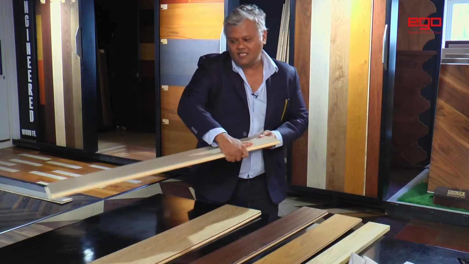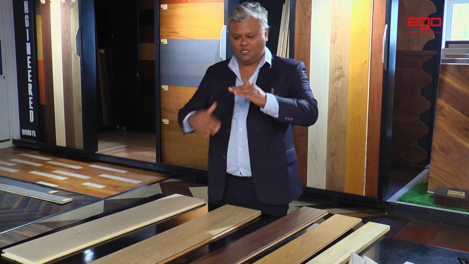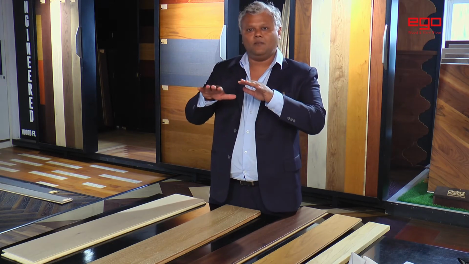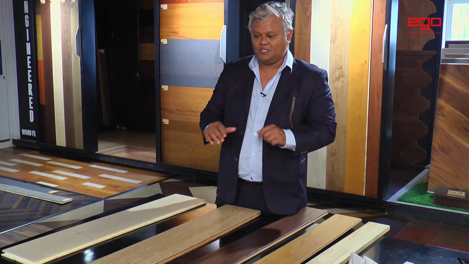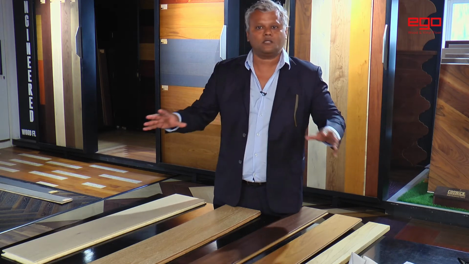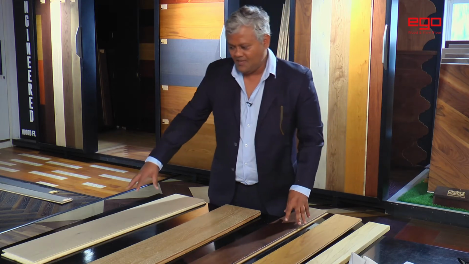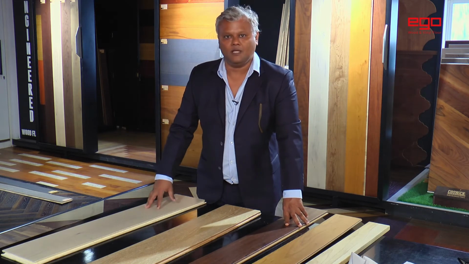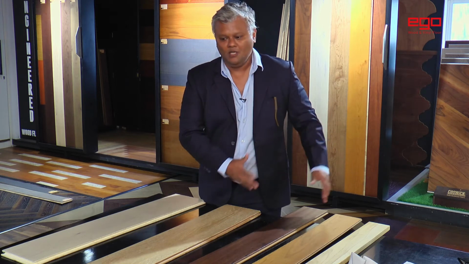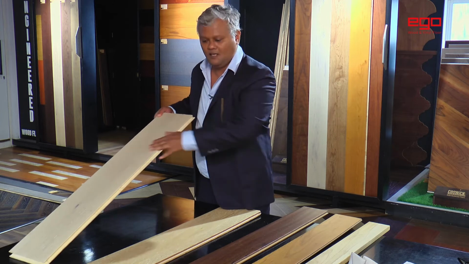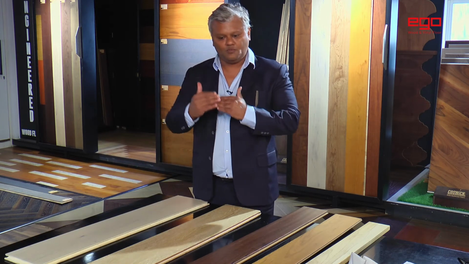Now by making this construction, making the sandwich, it has made the product very balanced, the stability has increased, expansion contraction has reduced, and that really worked brilliantly for the industry. And that is where engineered flooring became really popular globally compared to the solid wood floors, because customers want to walk on wood, engineered is giving them the opportunity, and it is making the product much more stable.